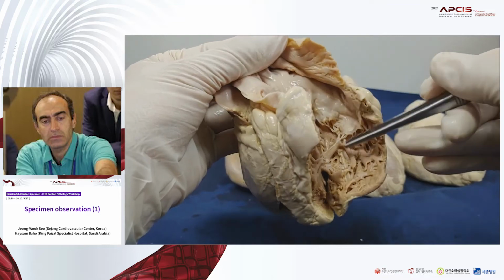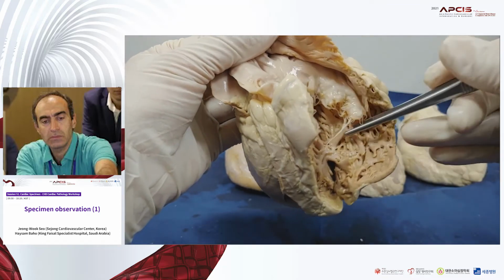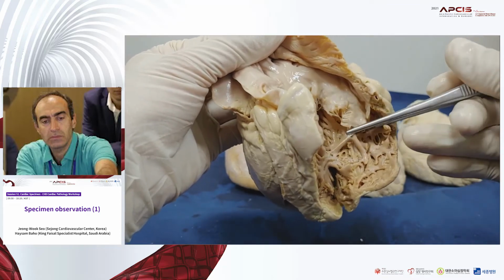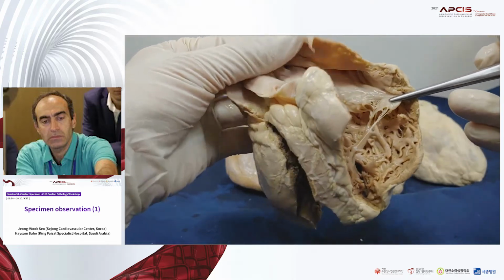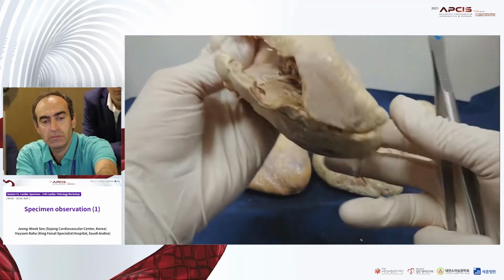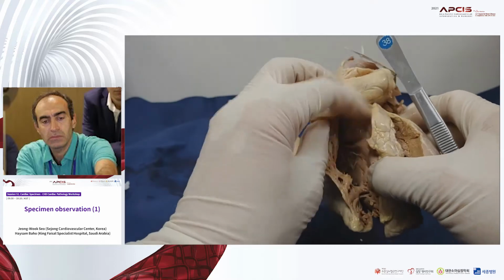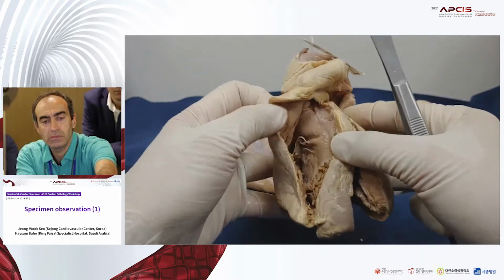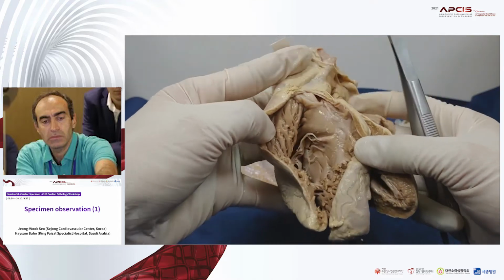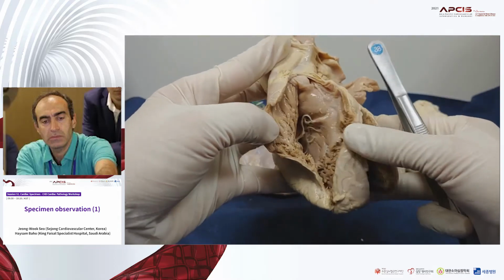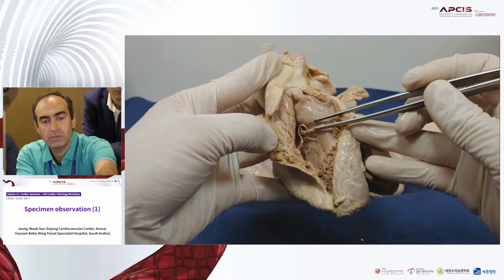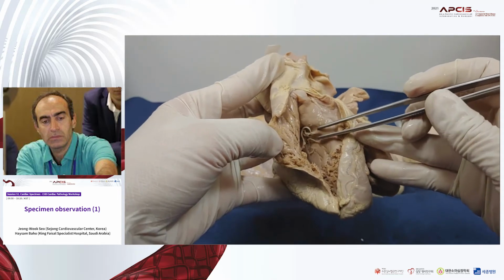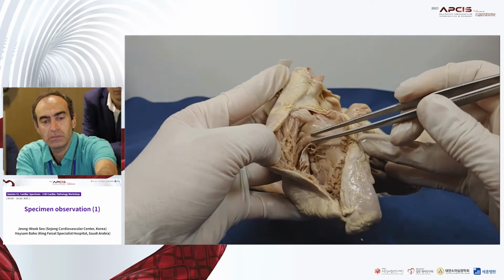In this case, it's not very prominent, but sometimes it can be larger than this. So that's the posterior inferior. Or we can look at the right ventricle from the anterior aspect and look at the tricuspid valve that is posteriorly located. And we can see this anterior papillary muscle and its insertion on the inlet septum.